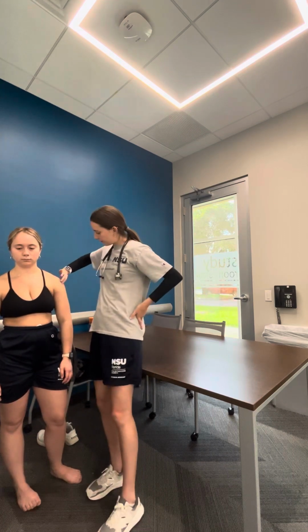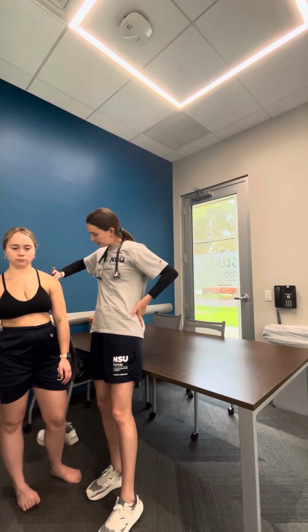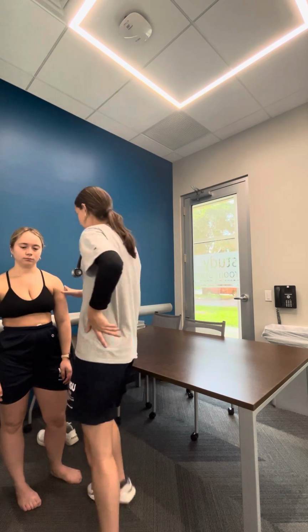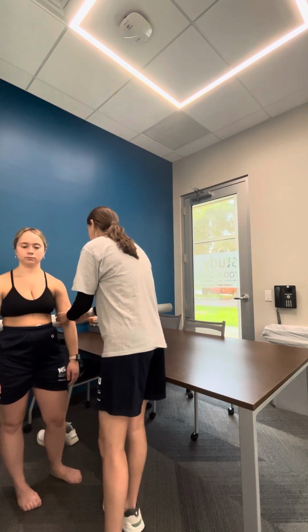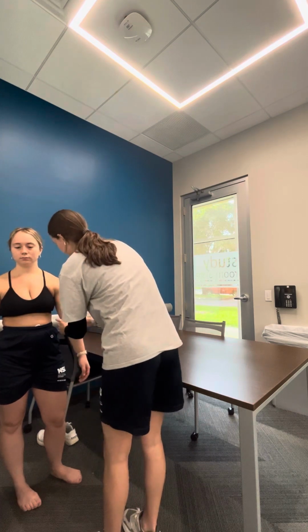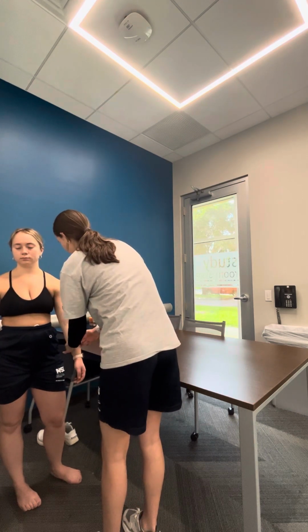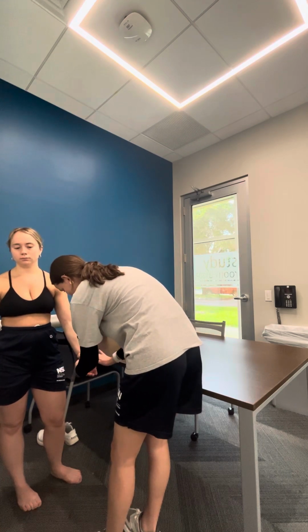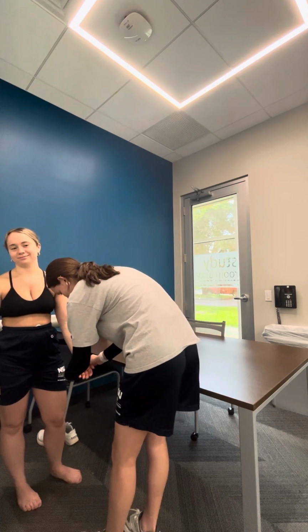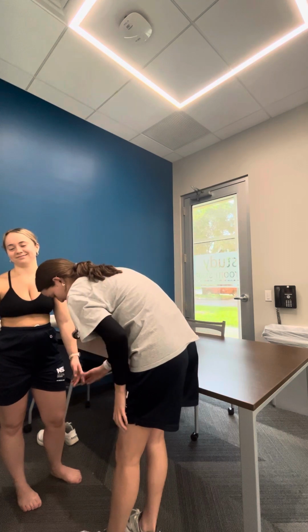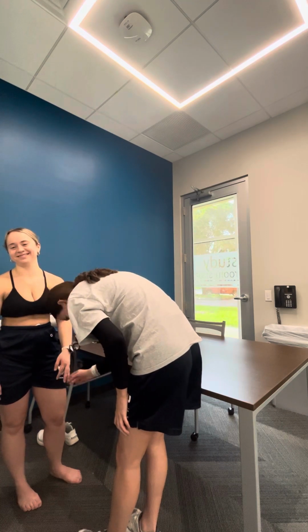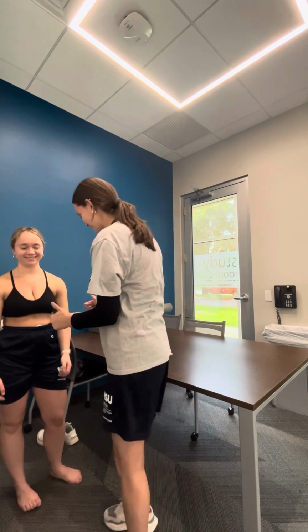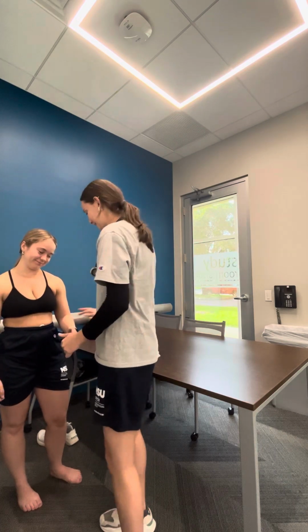And then I'm going to palpate the bicipital groove and tendon, the arm, and then give me a thumbs up, okay.